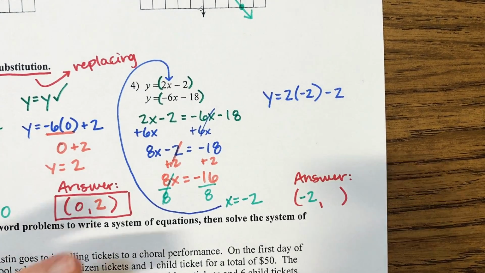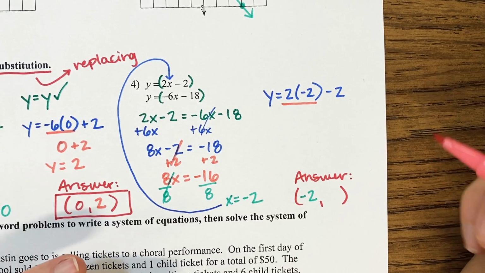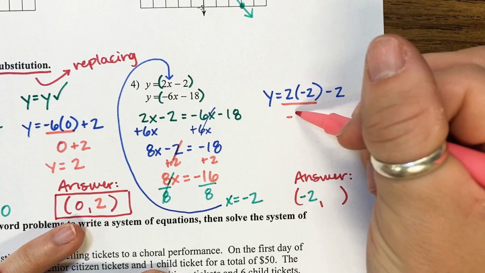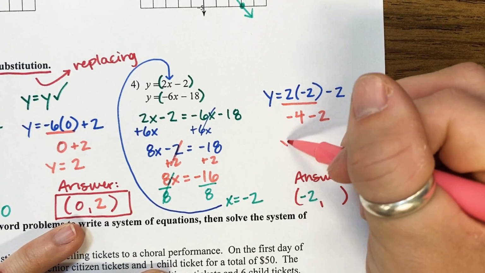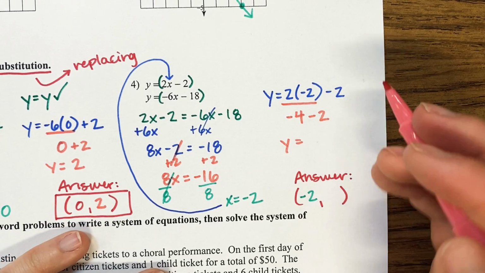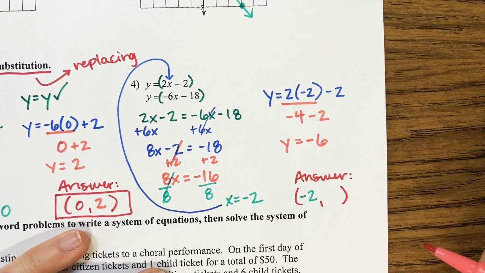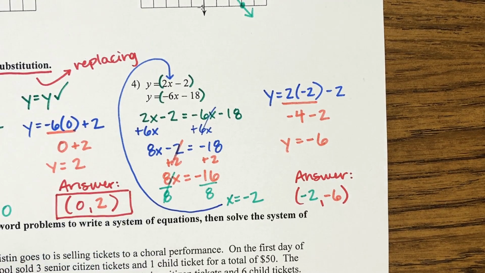Now we can go ahead and solve. What is 2 times negative 2? It's going to give me negative 4. What is negative 4 minus 2 more? It's going to give me negative 6. So my y part was negative 6.